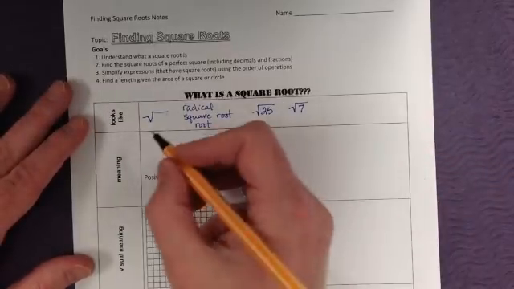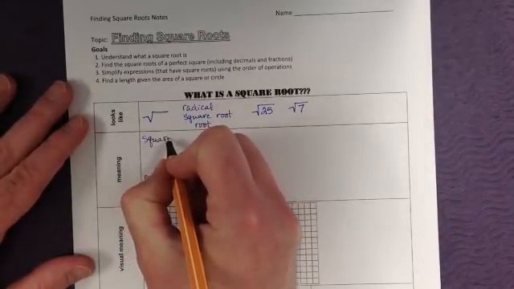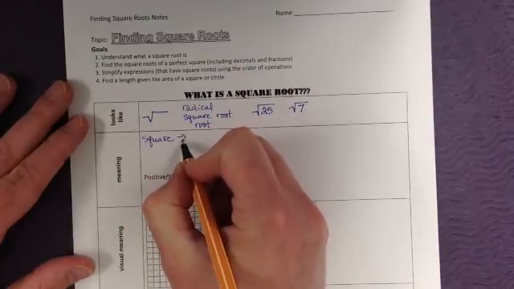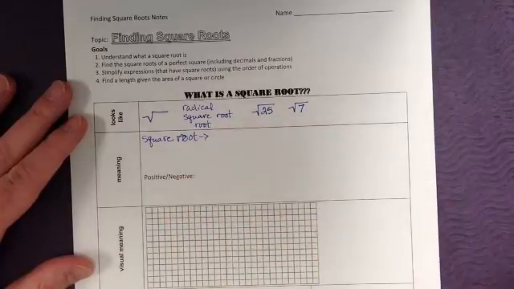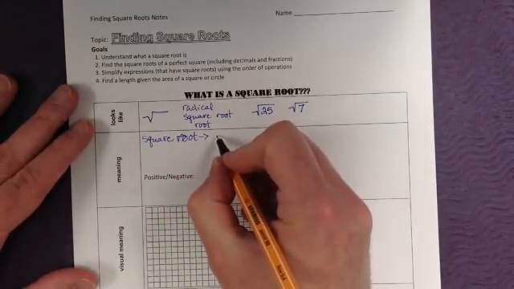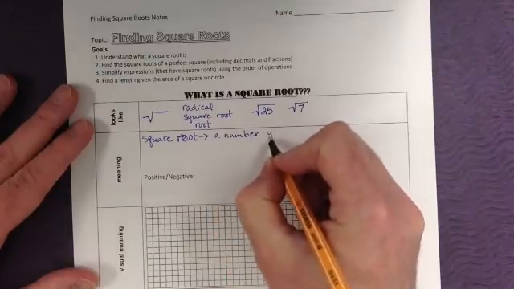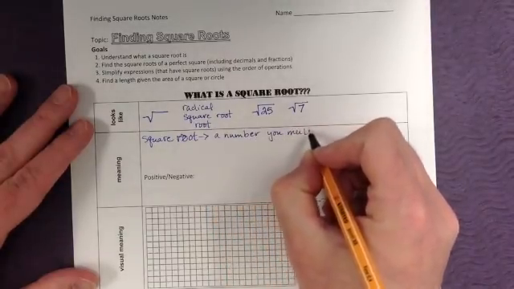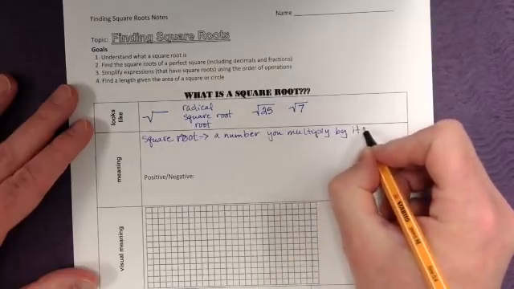Okay? Now, what does it actually mean? I'm going to put square root. Whoops, I forgot the word root. Square root is a number you multiply by itself.